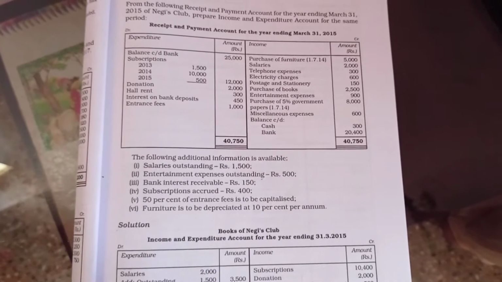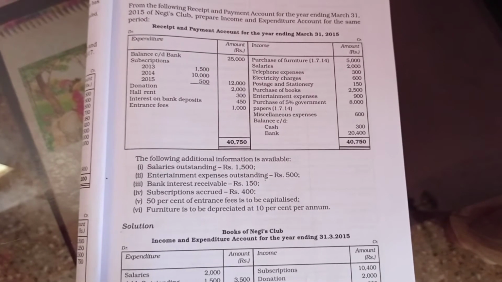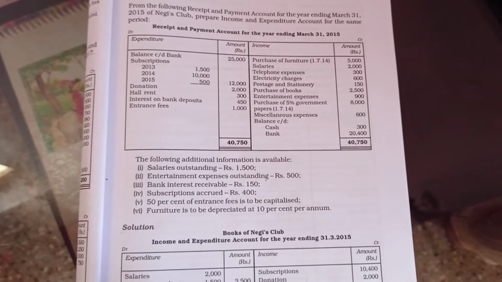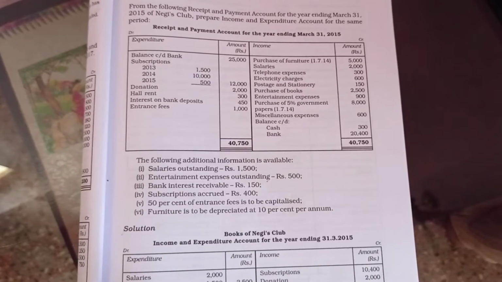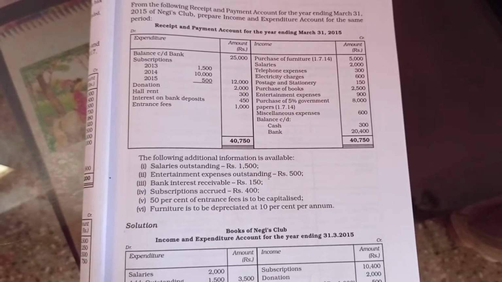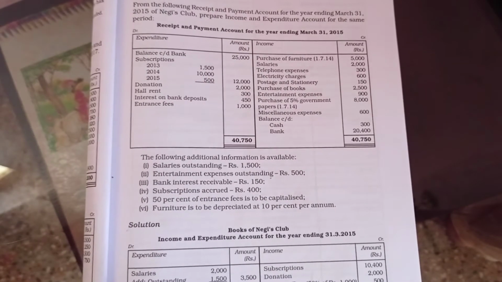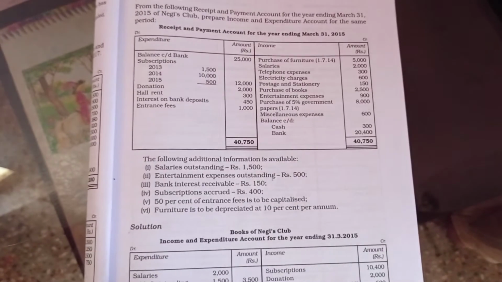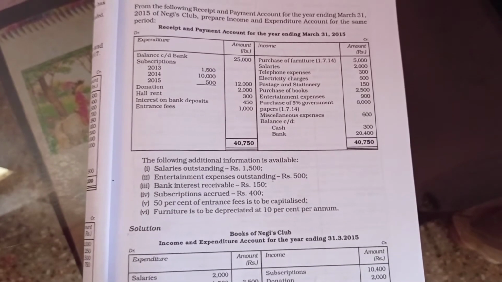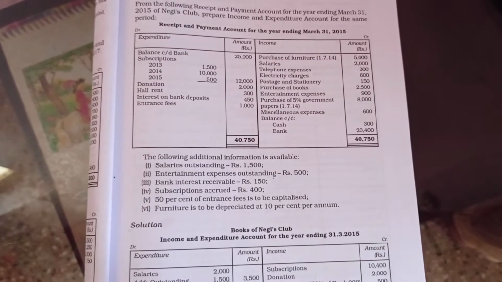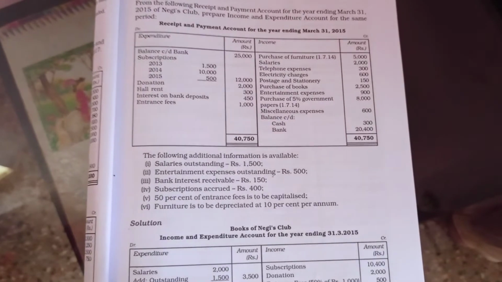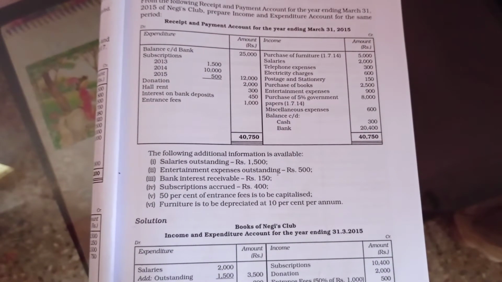So next, subscription accrued. As I have already said, while preparing the income and expenditure account, we have to consider only the current year. So 14-15 is the current year. So we have to take the 10,000 which has been given under the year 2014. So we need to add subscription accrued 400 for that 10,000. This is the subscription accrued point.